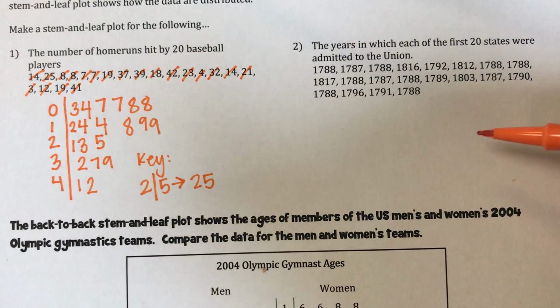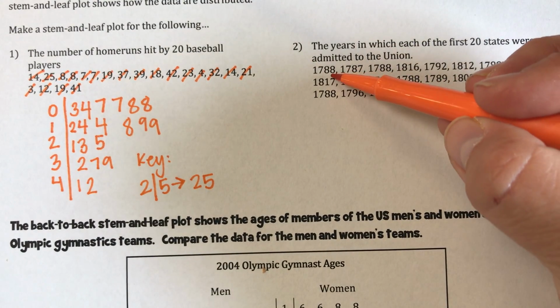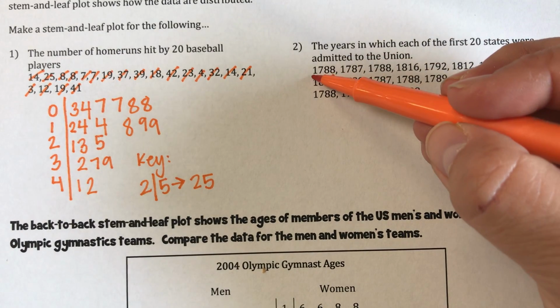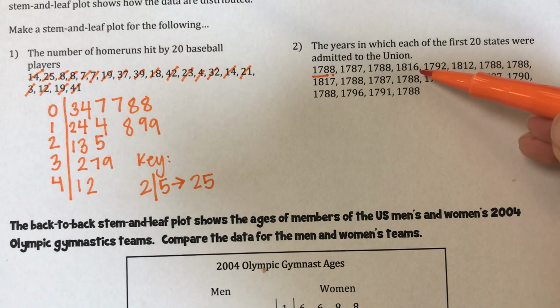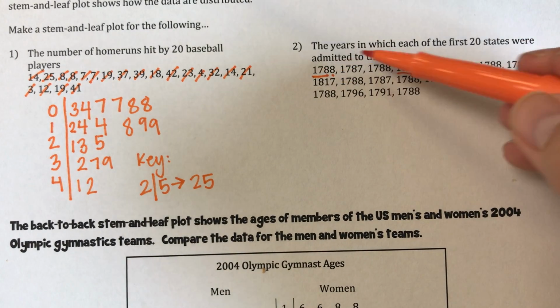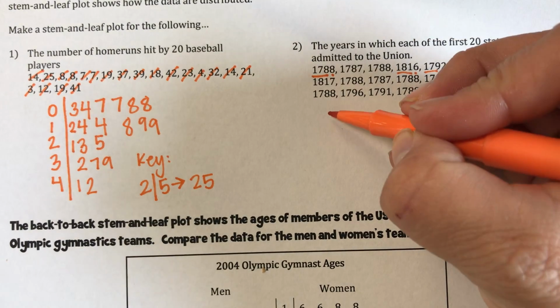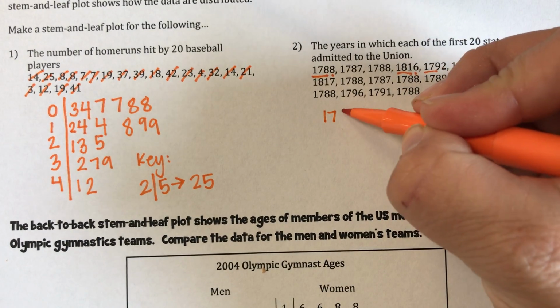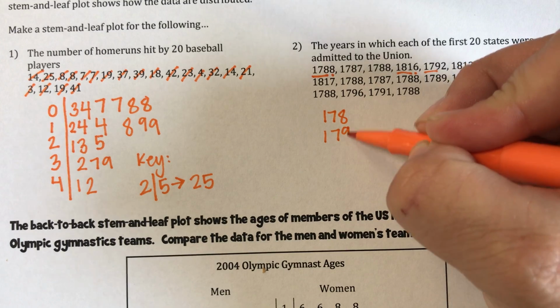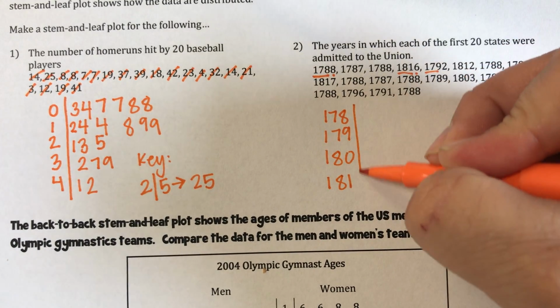On this next one, I'll help you set up the stem and leaf, and then you can fill it out. For example, on number 1, the leaf has to be 8, so the stem would be 178. The leaf is 6, the stem is 181. So I have 178, 181, 179, 180. My stems are going to be 178, 179, 180, and 181.